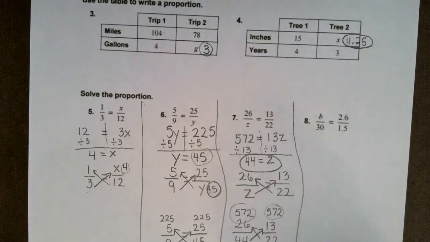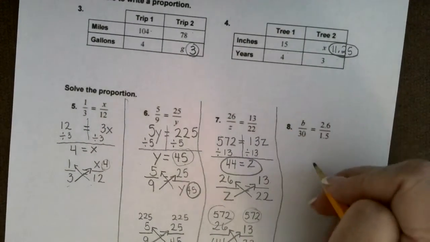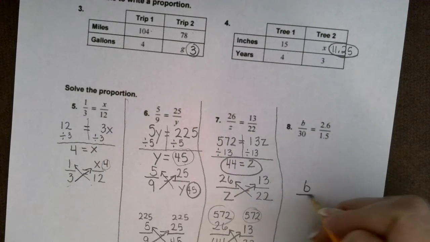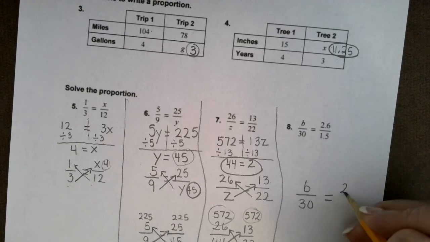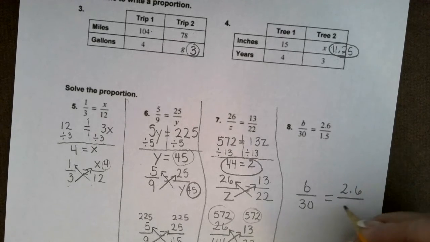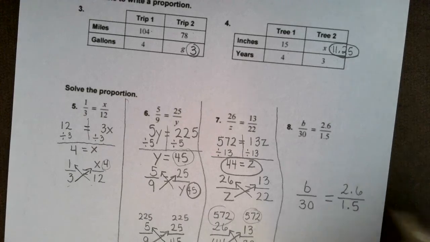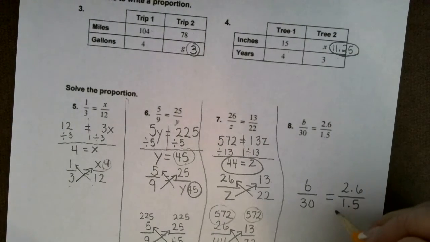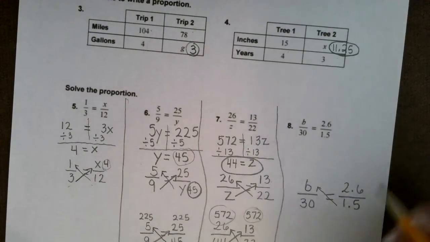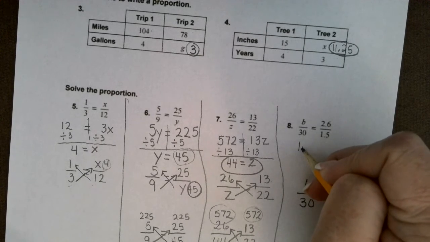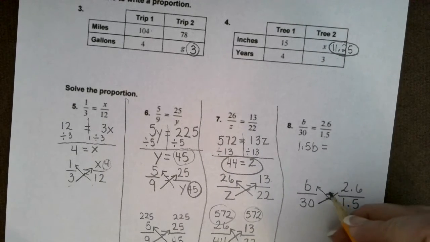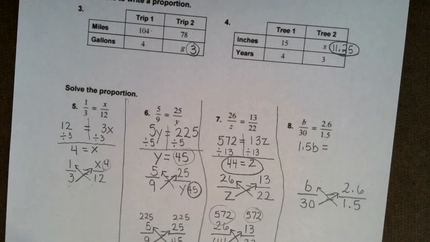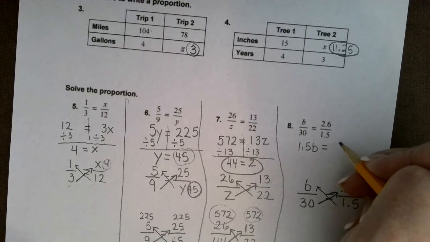And then the very last one is b over 30 is equal to 2 6/10 over 1 5/10. So I cross multiply. 1.5 times b is 1.5b. And then 30 times 2.6 is 78.